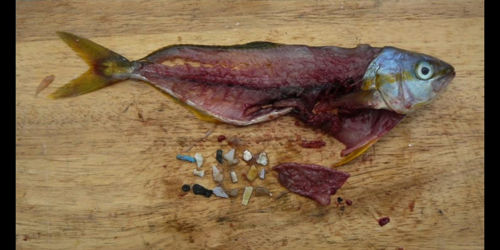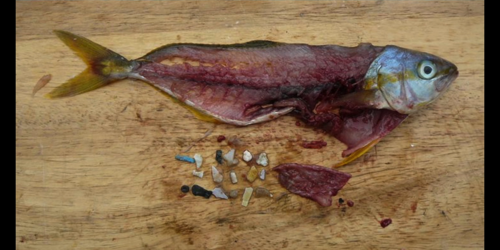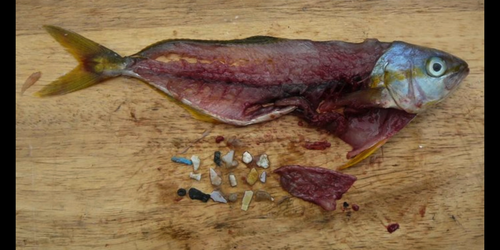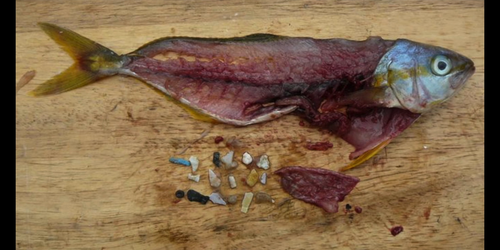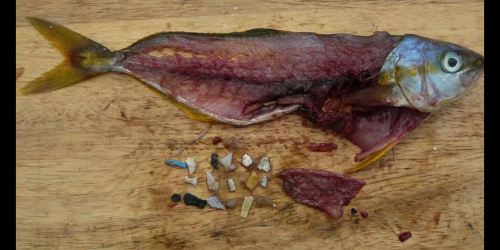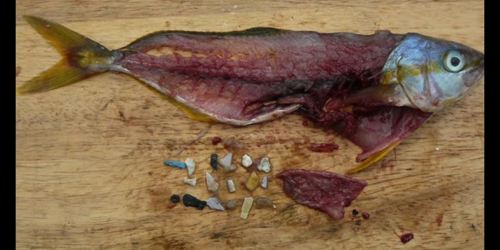Also, the animals around this habitat that ingest microplastics frequently may succumb to starvation. This can happen because as organisms ingest the plastics, they become full and no longer feel the need to eat more. However, these plastics they have ingested have no nutritional value, so the organisms will die of starvation.